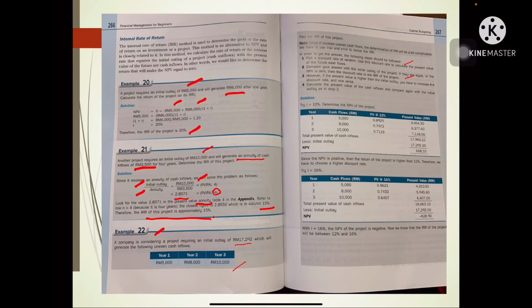However, if the present value is higher than the initial outlay, it means that you have extra money, so you should increase the discount rate. If the NPV is positive, then you should take a higher rate. All right, number 4, calculate the present value of the cash inflows and compare again with the initial outlay in step 2. So now have a look at the solution.